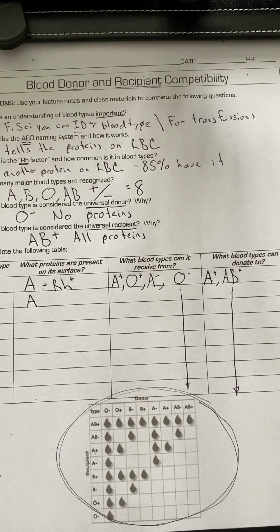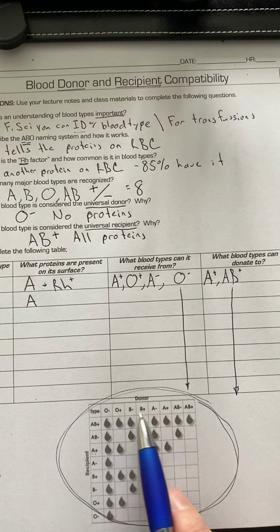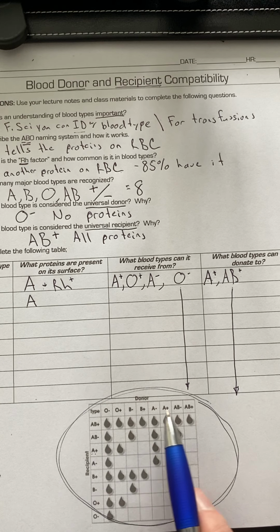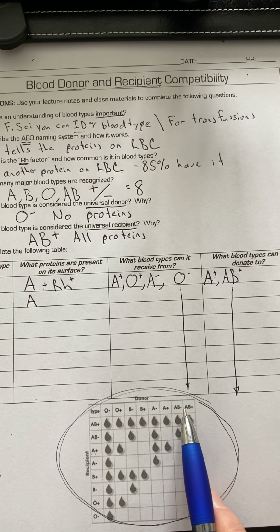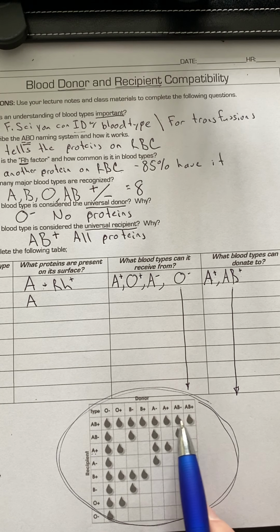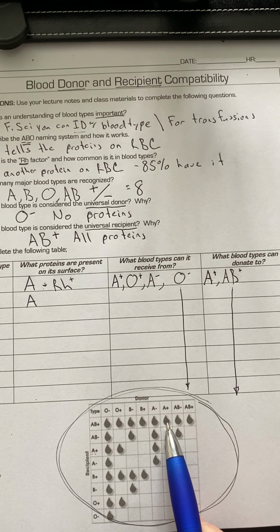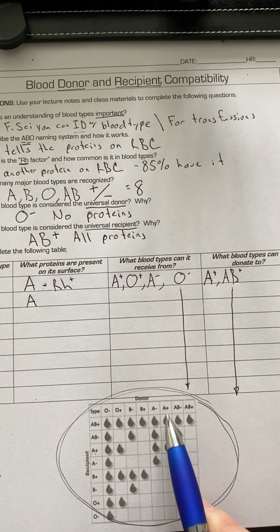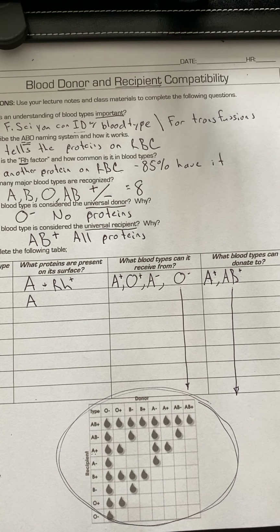I can use this little flow chart to double check. Remember on my x-axis here, I've got donations, or who they could donate to. I was looking at A positive. They can donate to the universal recipient that everybody can, AB positive, and they can donate to themselves, and that is it. So it looks like I did okay on this.